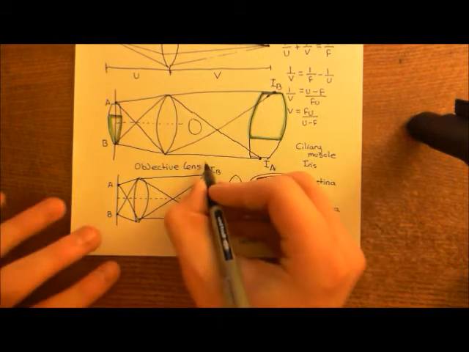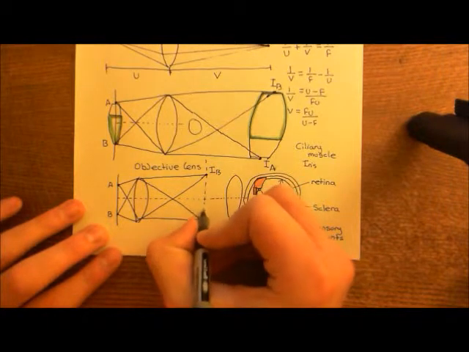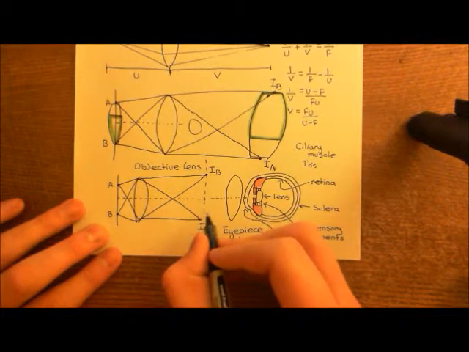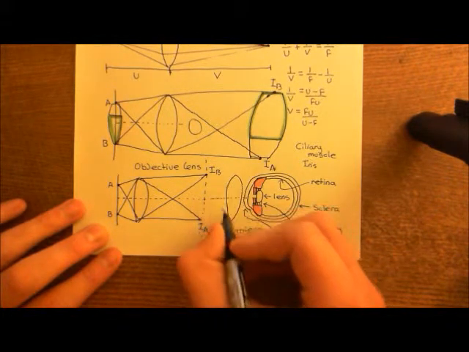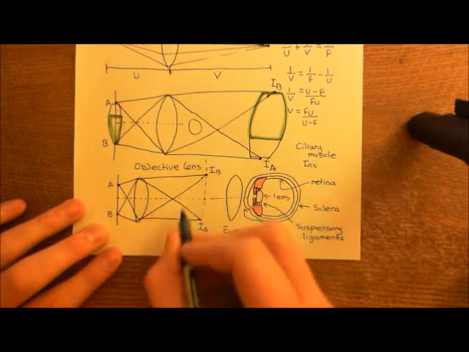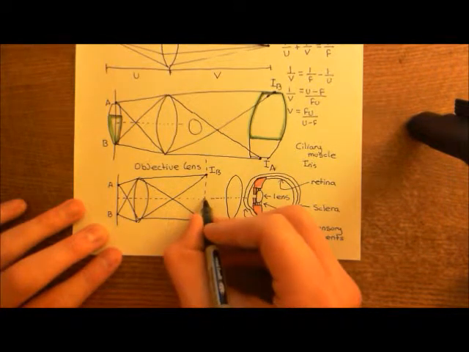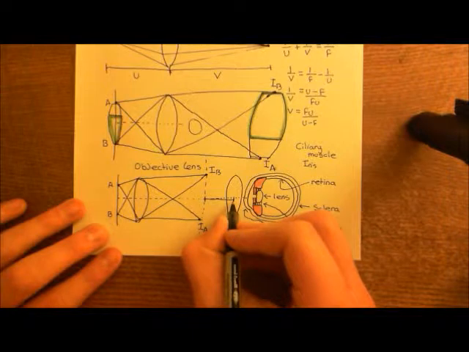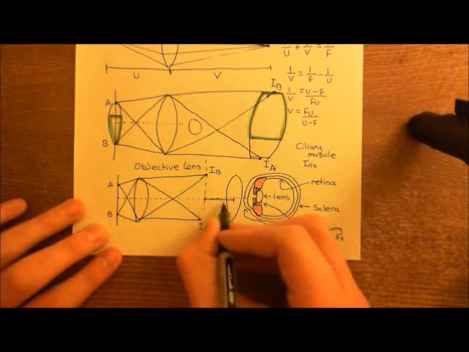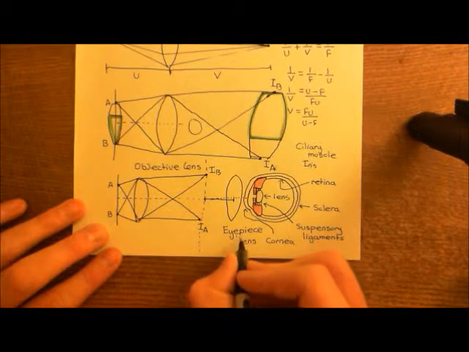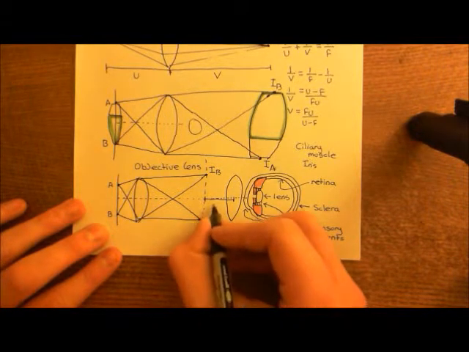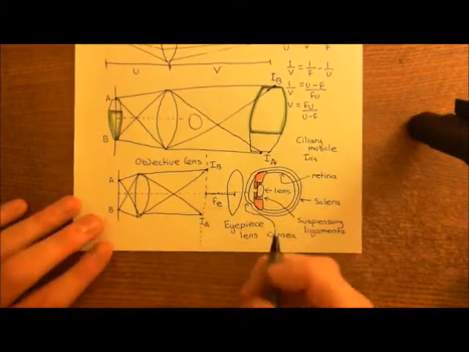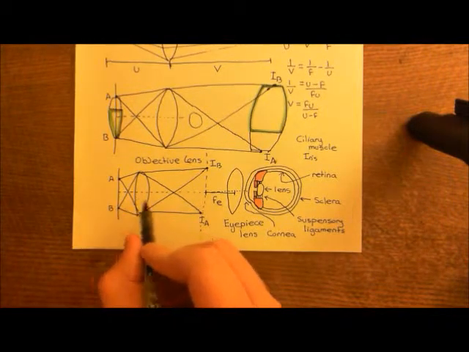Now, why is that so important? Well, because this upside down image is being brought into focus on this plane here. Now, you do not want this lens to be on the same plane as this image that we're forming here, but you want it to be a distance from this plane which is equal to its focal length. So let's call this the focal length for the eyepiece lens, so I'll put an E there, and it won't be the same as the focal length for the objective lens.